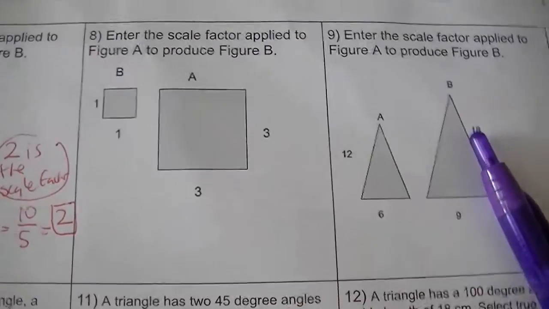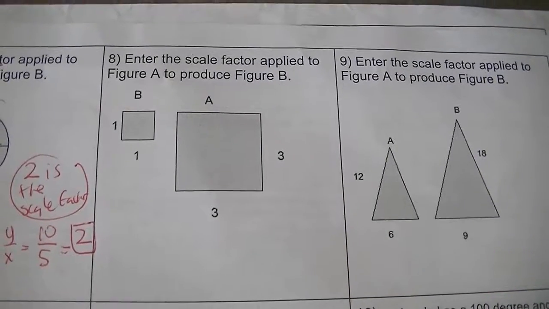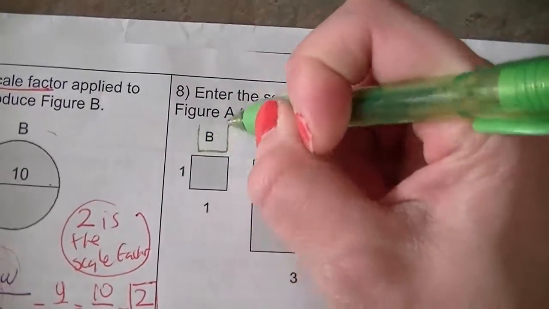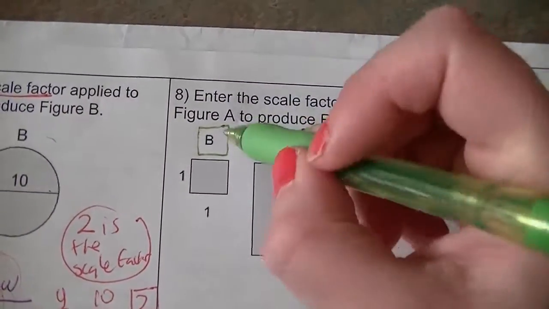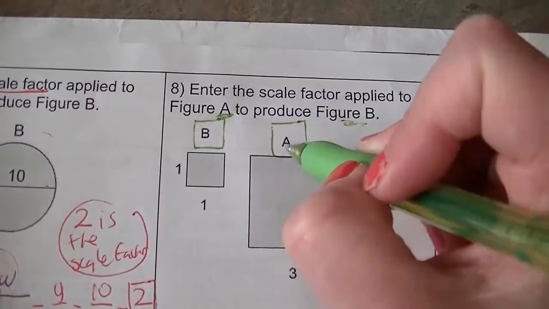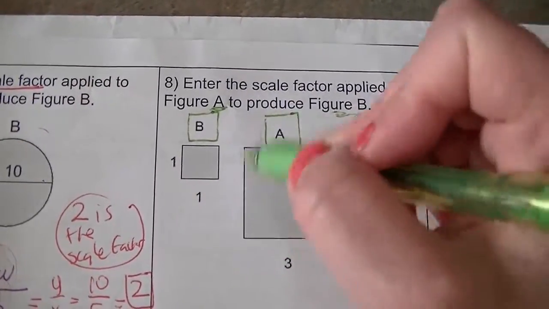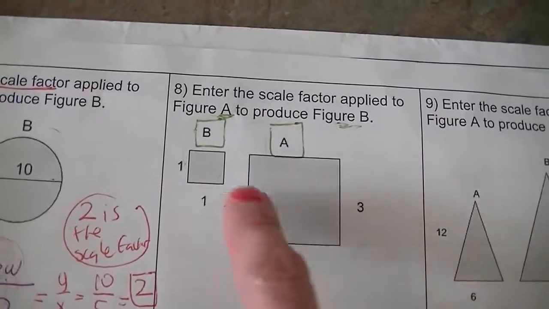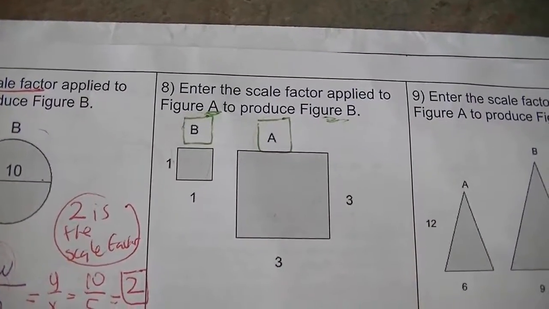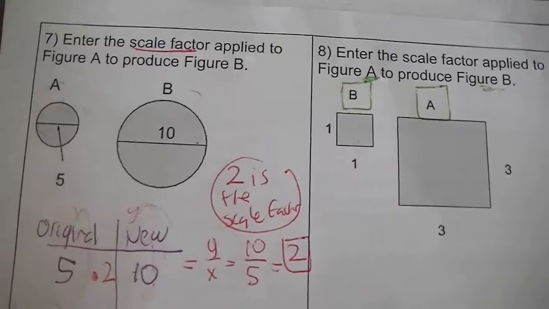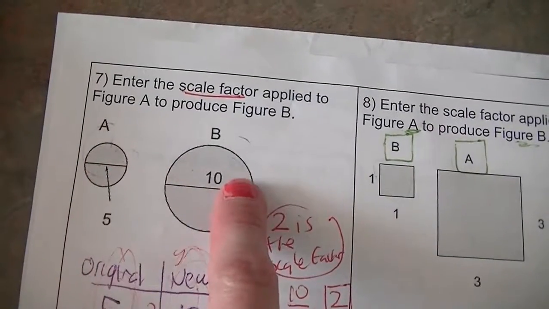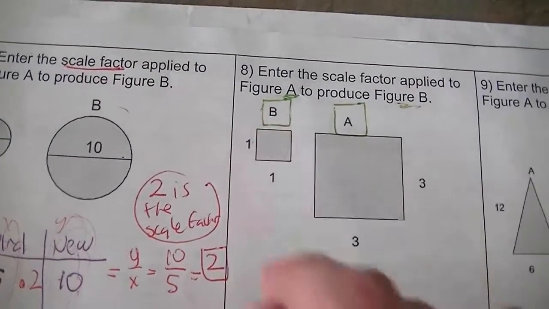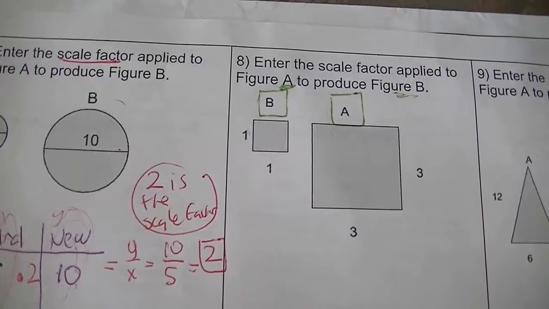Number 8. Enter the scale factor applied to figure A to produce figure B. And this one is a little bit tricky because look at this. They labeled this one as B and this one as A. So you're starting with A and producing B. So look here, you start out with A, which was larger, and you produced B, okay? What do you know about scale factors when it started out big and got smaller? Is it going to be bigger than 1 or smaller than 1? Let's look at the previous example. It went from small to big. And look, the scale factor is bigger than 1. Here it's going to go from big to small. So the scale factor should be smaller than 1.